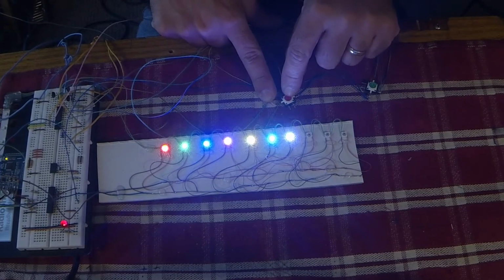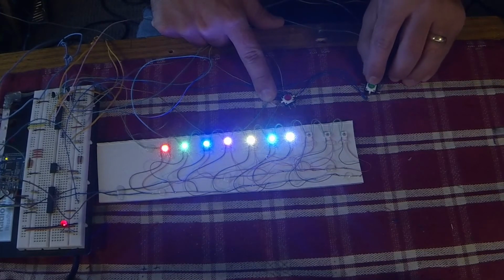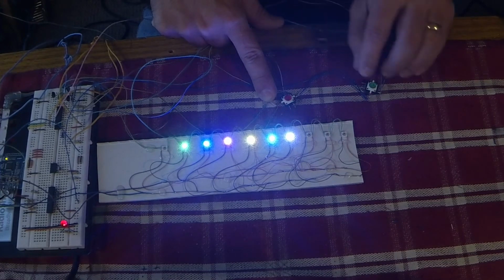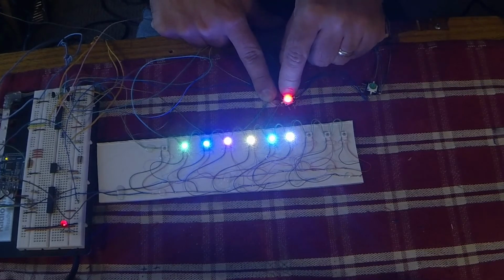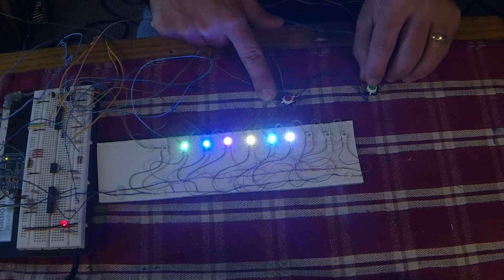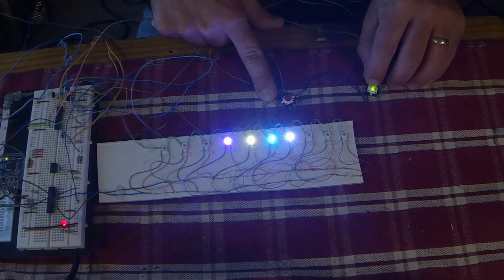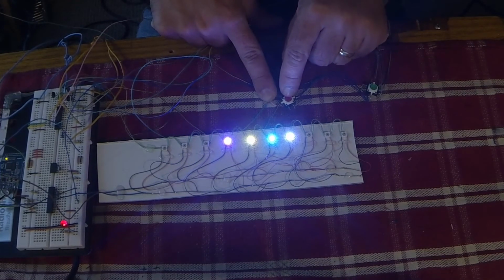Let's just, for giggles, send another 4. 1, 2, 3, 4. I still got to send the global brightness, and then I'm going to send 4 zeros. 1, 2, 3. There, it's off. Global brightness, 1, 2, 3. Global brightness, 1, 2, 3. Global brightness, 1, 2, 3.